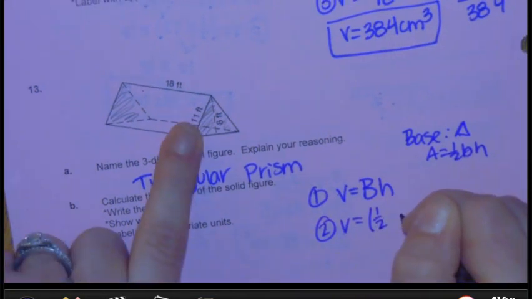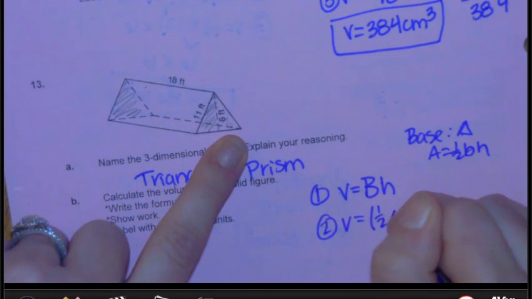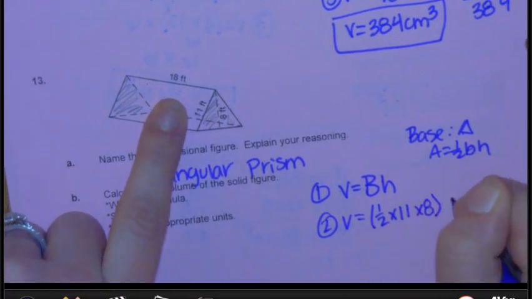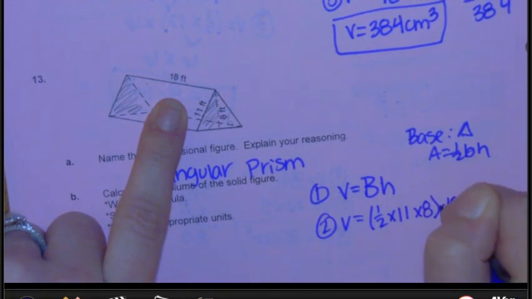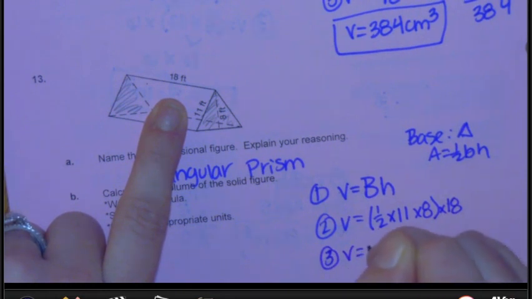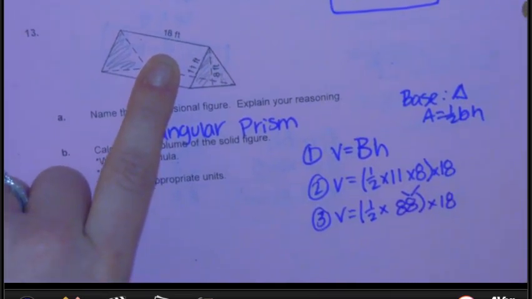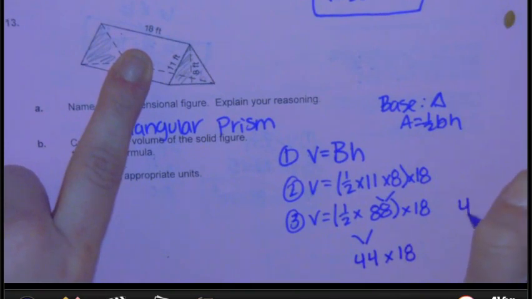Well, I have an equilateral triangle, so all three sides are 11. So 1/2 times 11 times 8 times the height of my prism, which is the distance between my bases, is 18. Then I have volume is 1/2 times, well, 11 times 8 is 88 times the height of 18. 1/2 times 88 is 44. So I'm going to have 44 times 18.